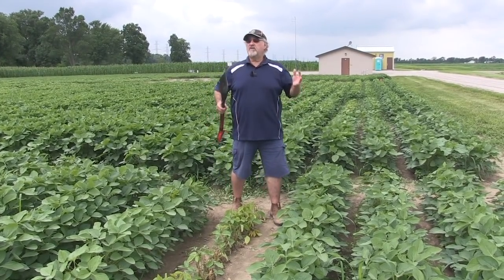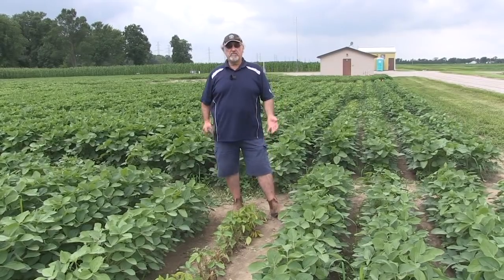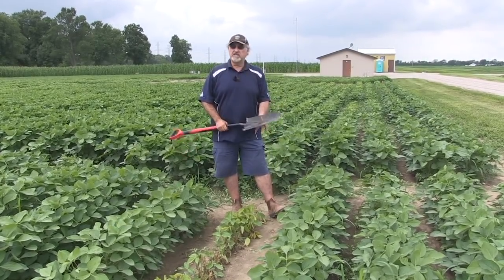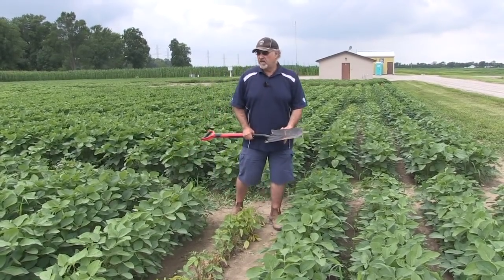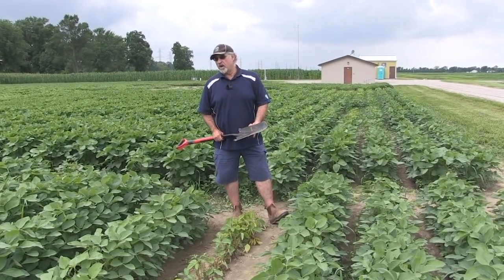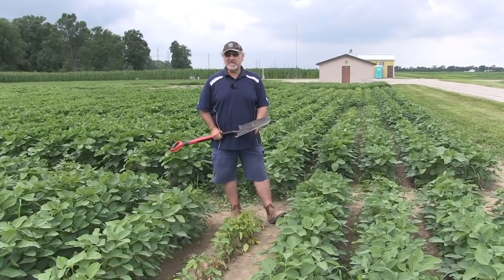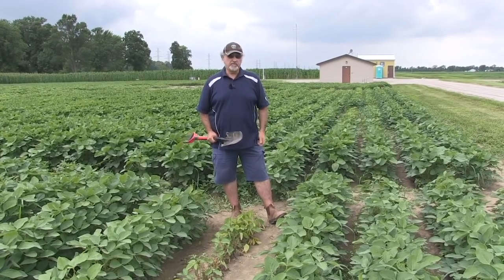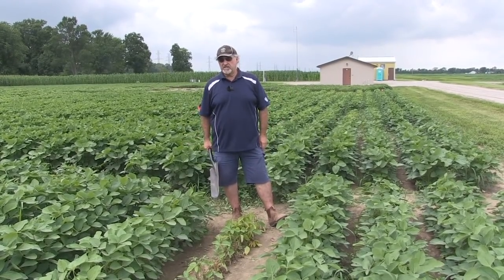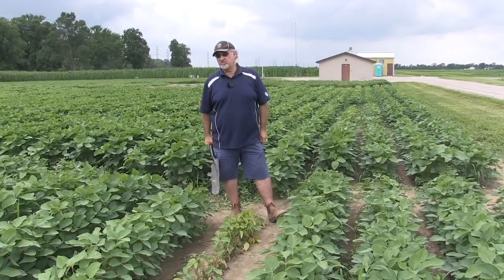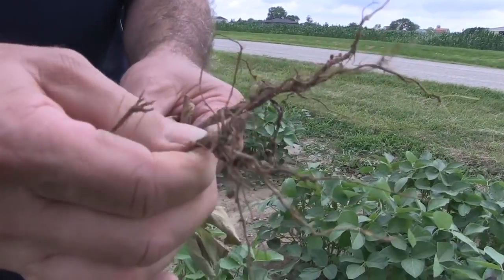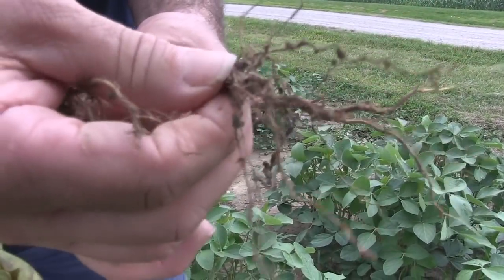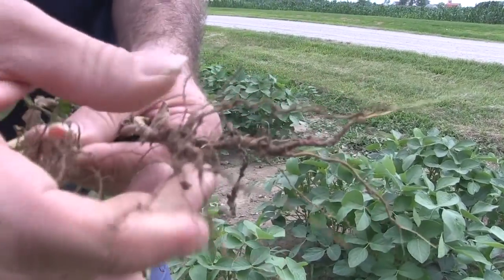It can be managed. We've had a long history of managing it, but it starts with resistance, seed treatments, and removing as much water as you can from that soil to make it less favorable. So it's a great disease. Unfortunately, it's one that we've got a long history of. We'll always have it, but we can manage it and try to avoid these issues.